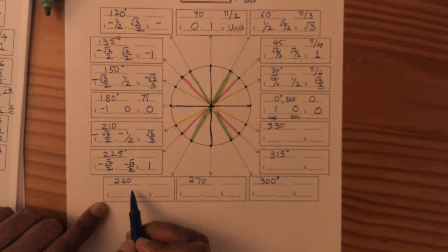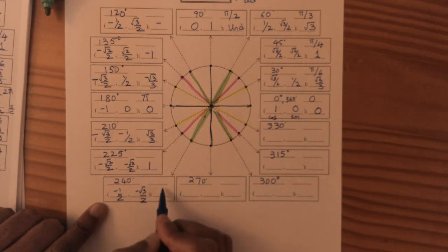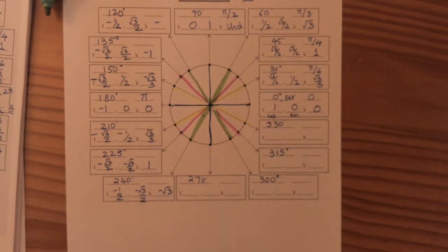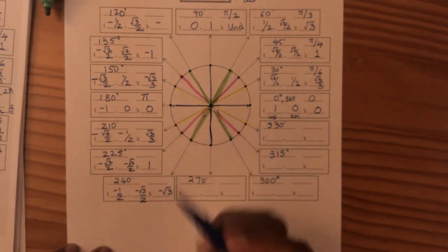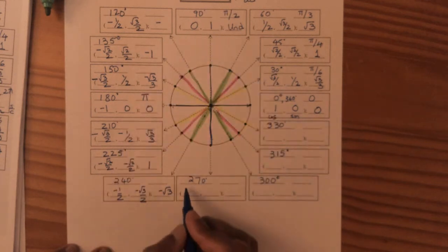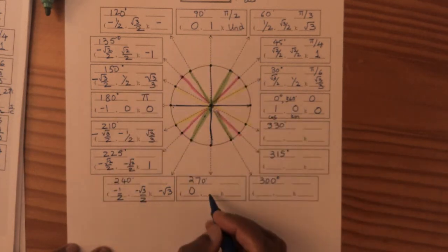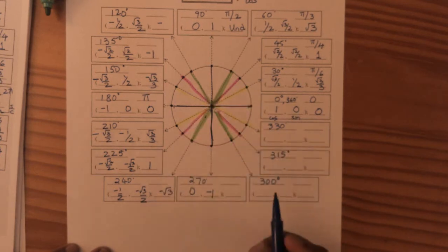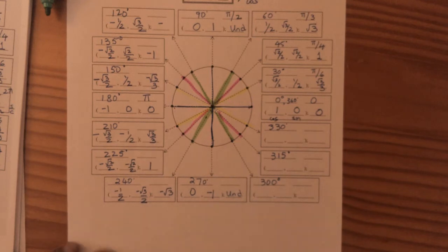240 is the same as the 60 degrees, which is negative half, negative square root of 3 over 2, and tan is square root of 3. And the last one in the third quadrant, this 270 degrees is actually a reflection of this. So it's going to be 0 and -1. There's no positive or negative for 0, but y will be -1 because it's on the negative y-axis. And tan is going to be undefined because 0 will still be in the denominator.